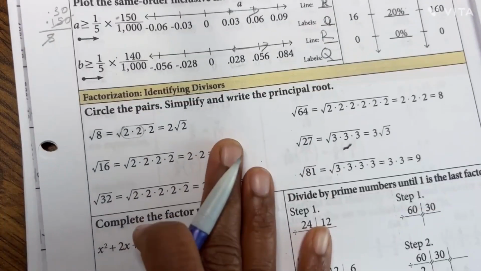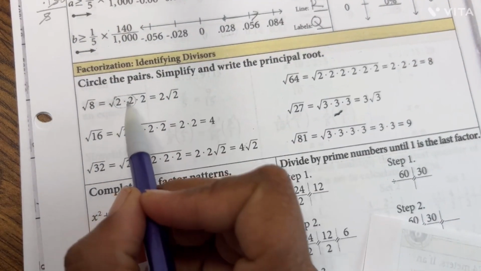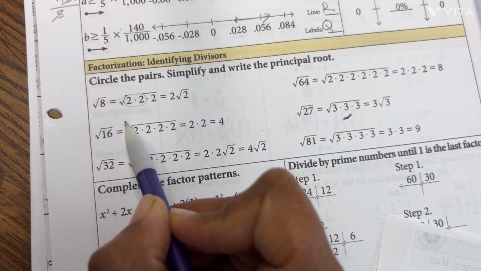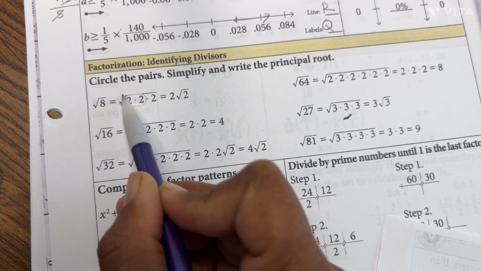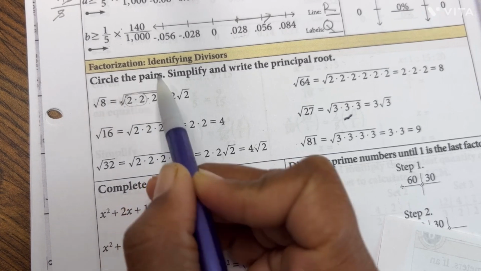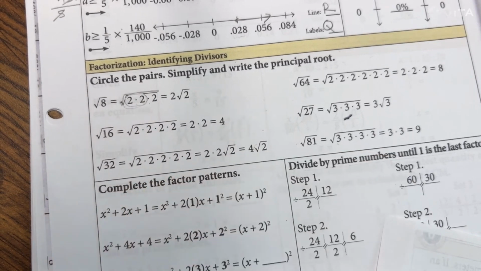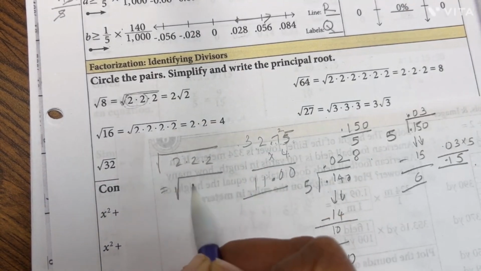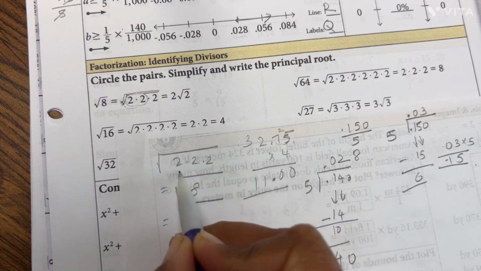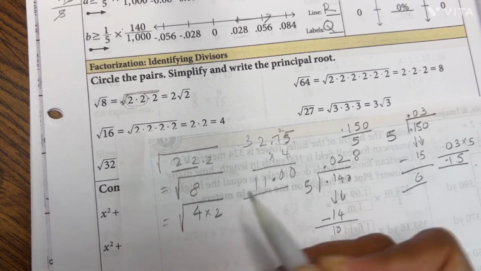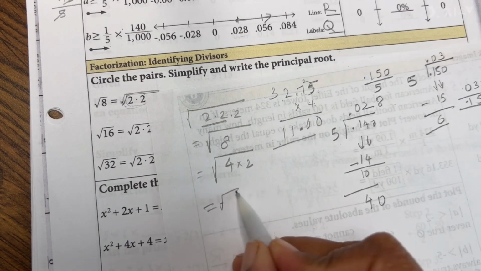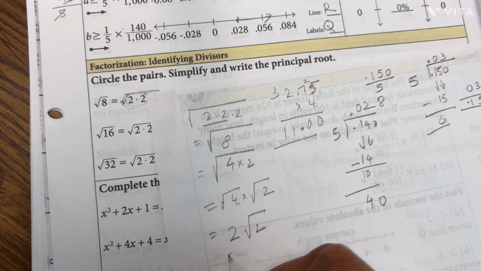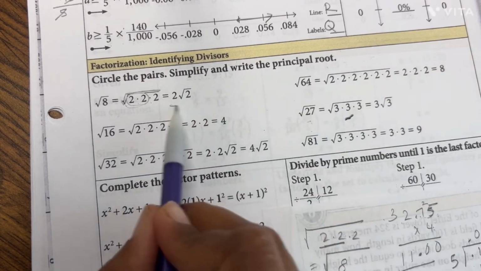Moving on, identifying divisors. Circle the pairs, simplify and write the principal root. Okay, so here you have square root of 2 times 2 times 2, which will be square root of 8, or you can write this as square root of 4 times 2. Okay, you can write this as square root of 4 times square root of 2. Square root of 4 we know is 2. Square root of 2 remains square root of 2. So that's how they got 2 square root of 2.